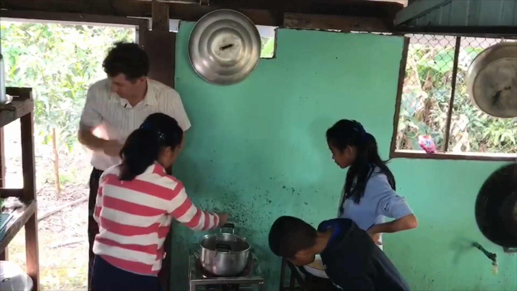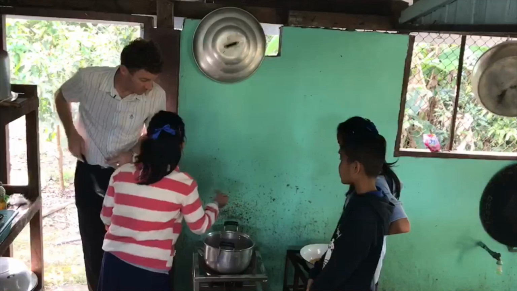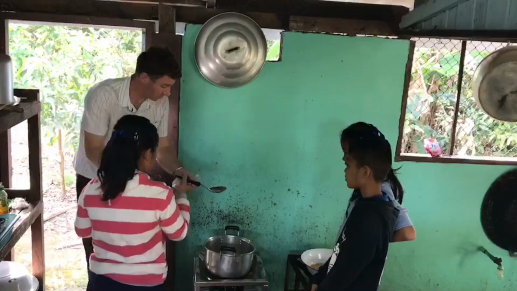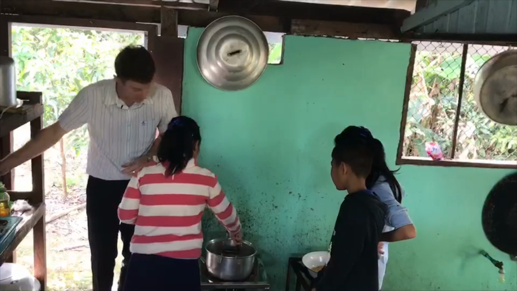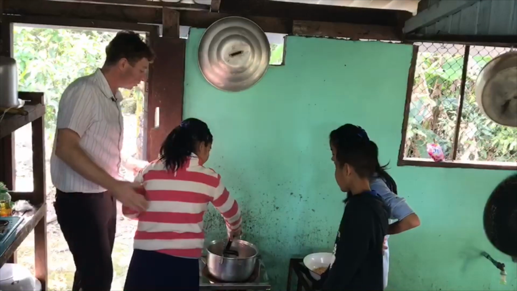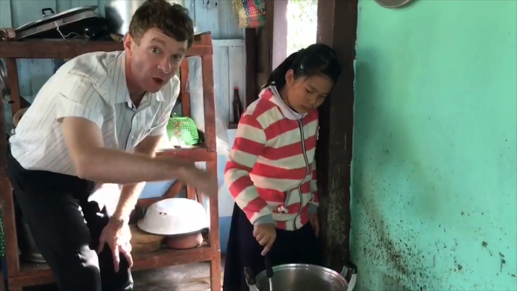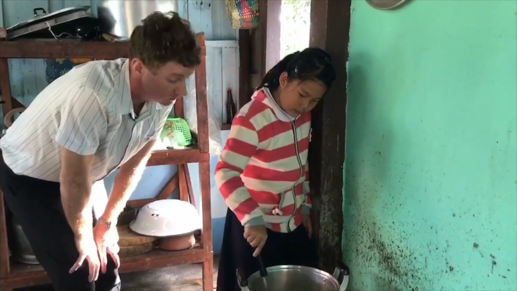There you go. And then Lakgao, can you give it a stir for me? Stir the sugar and the oil together. Make sure it's all mixed together. Okay, and now Lakgao is mixing our sugar and our oil together in the saucepan.